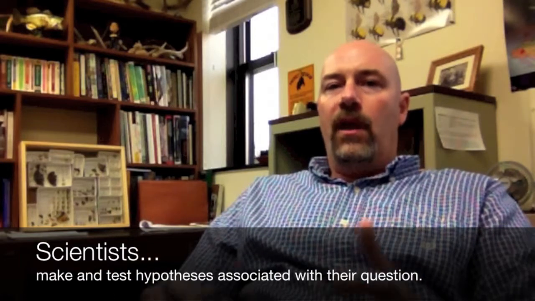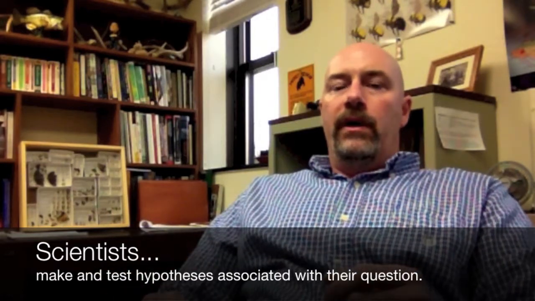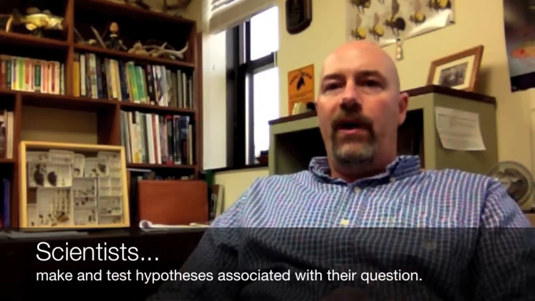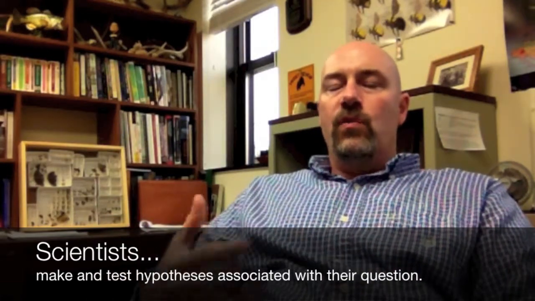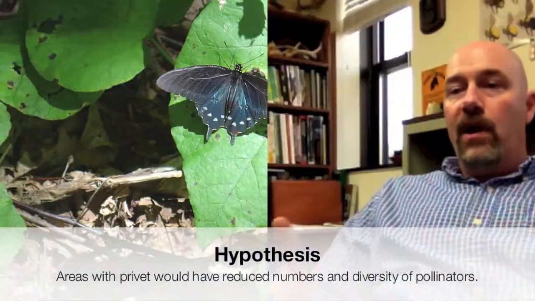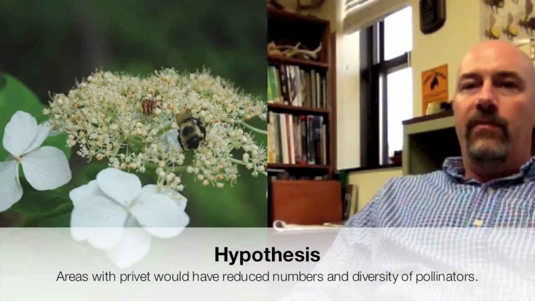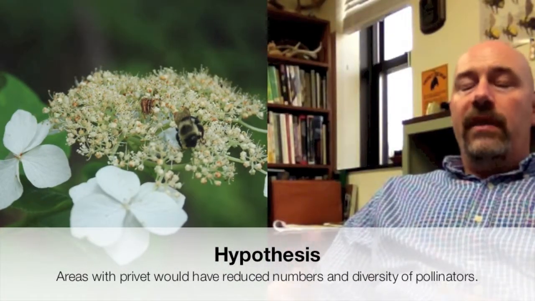When we first asked our big question about what effect exotic plants would have on native species of insects, specifically pollinators, we actually expected, because of the number of exotic plants, a lot of these areas are so thick with this plant that you can't even walk around. There are no native wildflowers, no native shrubs. So what we expected to find was a huge reduction in both numbers of pollinators, which are bees and butterflies, and also diversity of pollinators. And actually that's what we found.